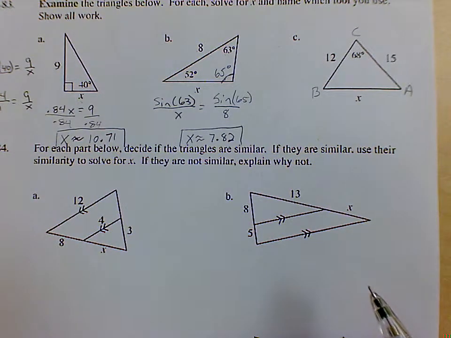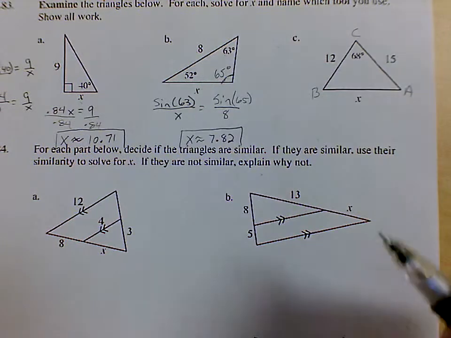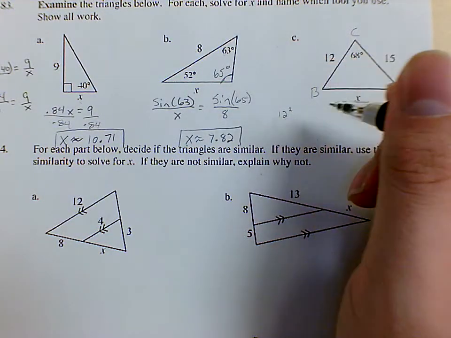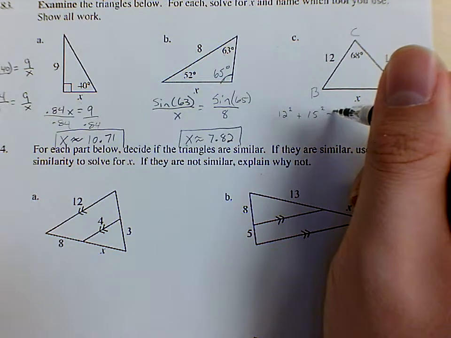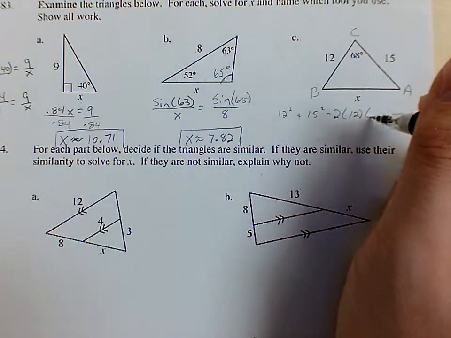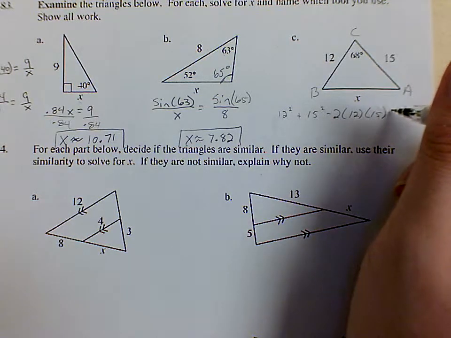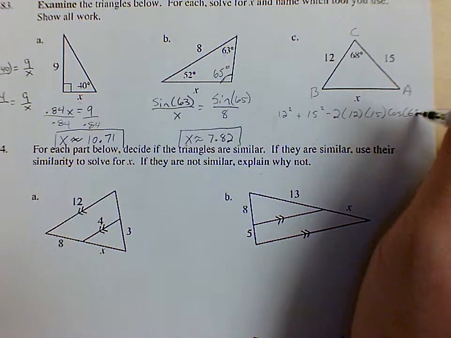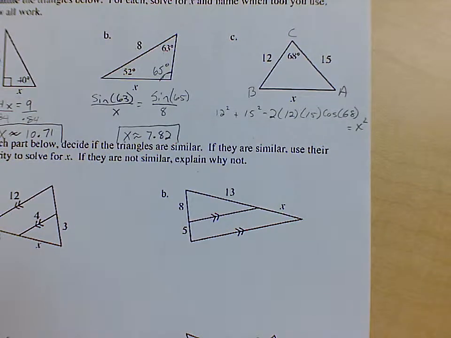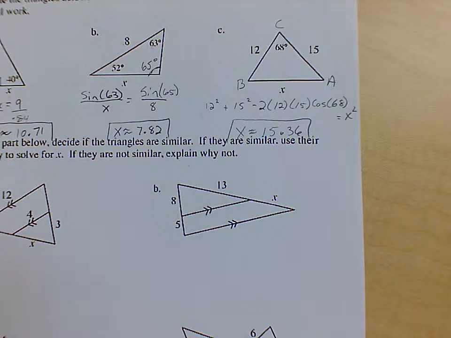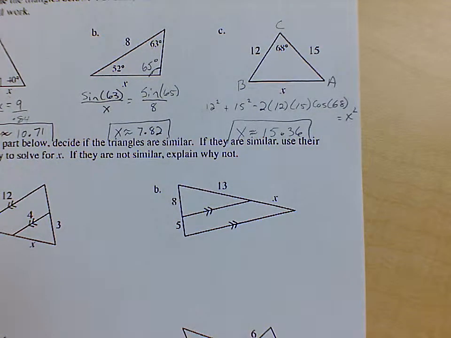So once again, this is in your notebook if you don't remember the equation. It's going to be 12 squared plus 15 squared minus 2 times 12 times 15 times the cosine of 68. And that's all going to equal x squared. So go ahead, pause the video, finish this problem up, and then I will put the answer, but you guys need to show your work. All right, so x in this problem is about 15.36. Once again, make sure you show your work there.